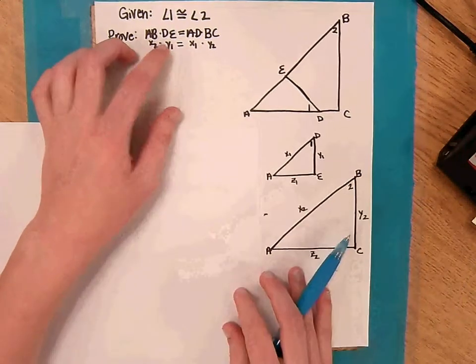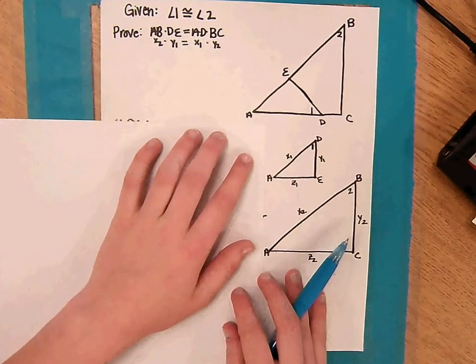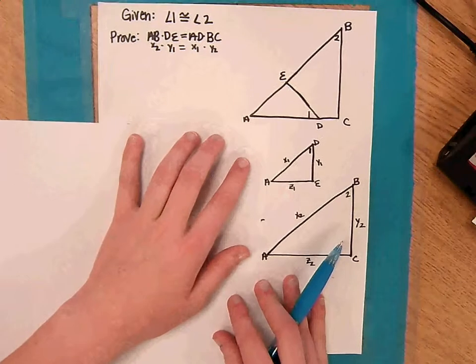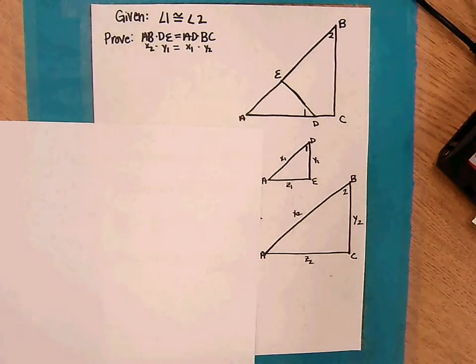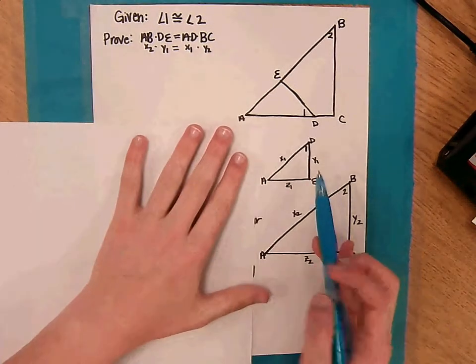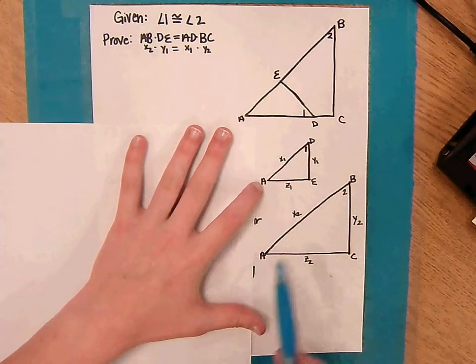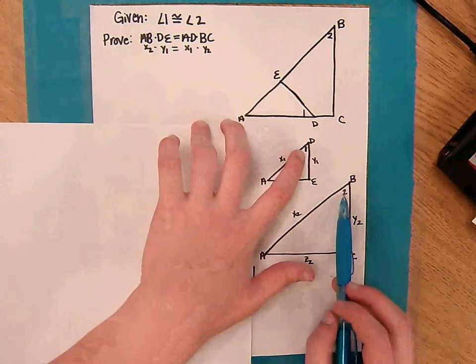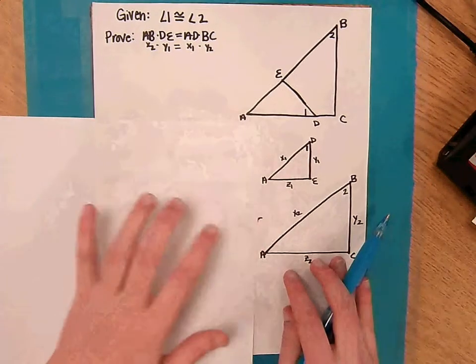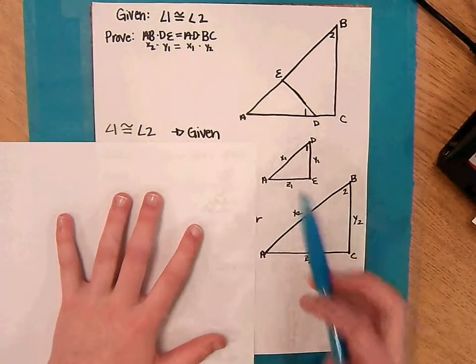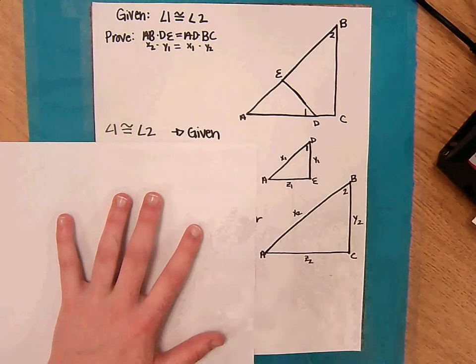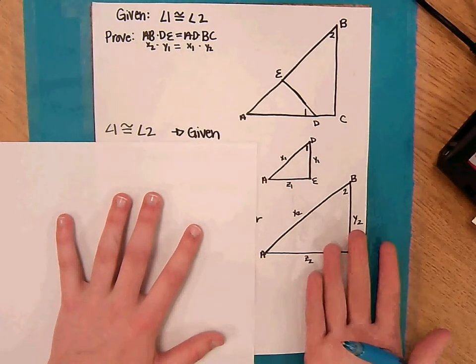So the way I looked at it first was I separated the two triangles so they looked like this, like they were the same. So I noticed that they both shared angle A. So I put angle A on the same side. And then 1 and 2 were congruent, so I put them together. And so you were given that angle 1 and angle 2 are congruent. That's the first part of your proof, because they didn't tell us that the triangles were similar.